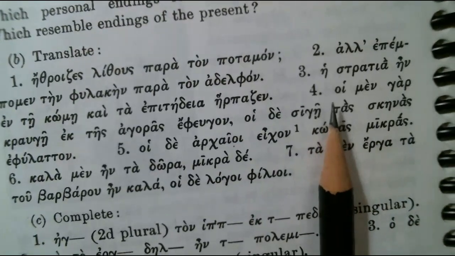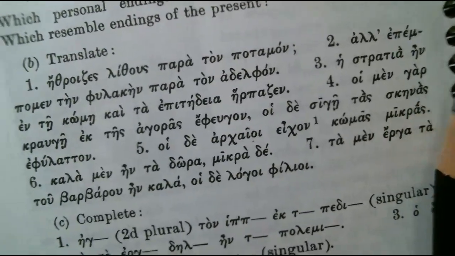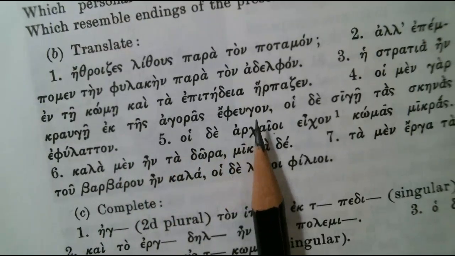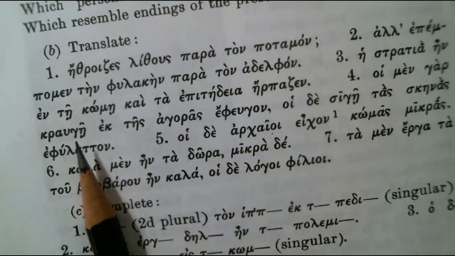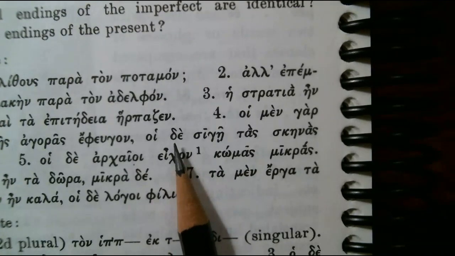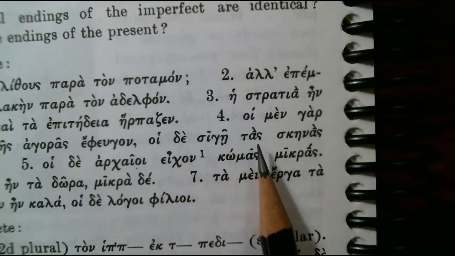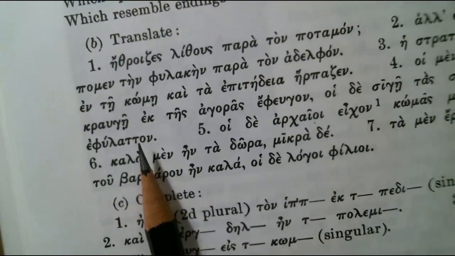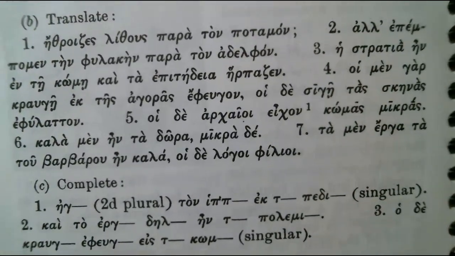All right, number 4, page 24 in Crosby and Schaeffer. Hoi men gar krauge, ektes agoras, efugon. Right, so there's the first men. On the one hand, all this happens. I'll translate in a second. Hoi de, but on the other hand, de, right, this is the contrast. Hoi de sige tas skenas efulaton. All right. So we'll translate this into English real quick.